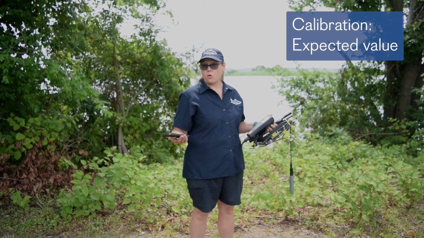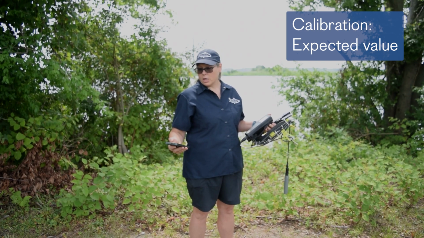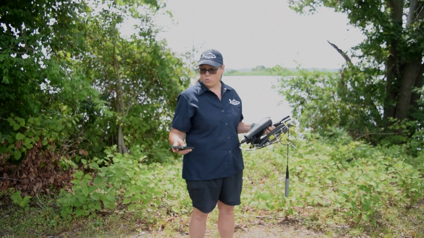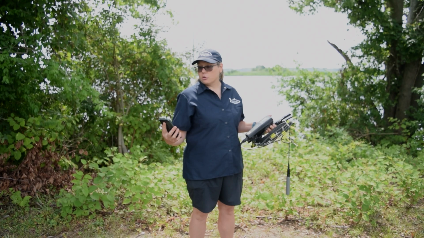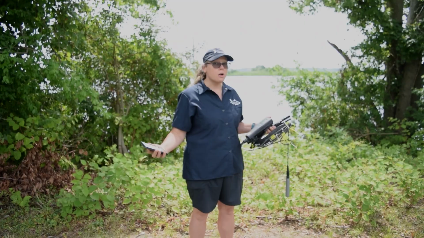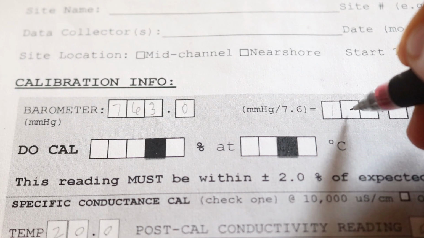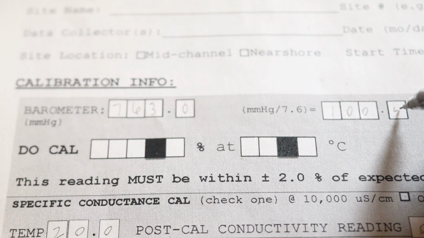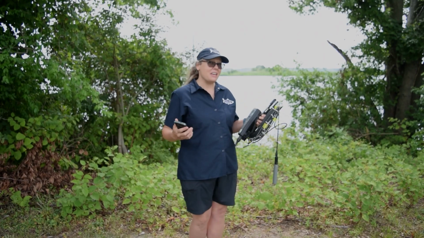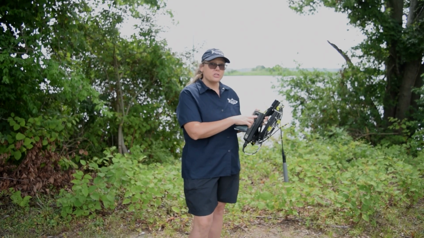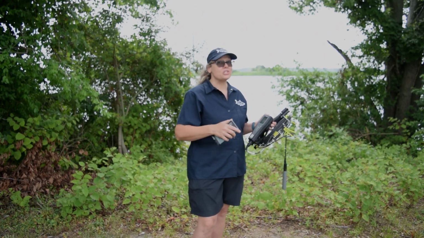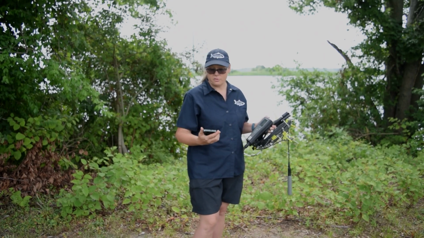Then we're going to take out our trusty smartphone and pull up our calculator app and divide 763 by 7.6. That gives us a value of 100.39. So we're going to round that up to 100.4 and record that on our data sheet where it says expected calibration value. That value is really important because when we calibrate the instrument, the DO percentage that is on the screen must be within 2, plus or minus percentage points, of our expected calibration value.